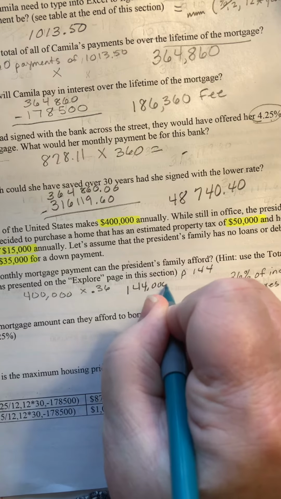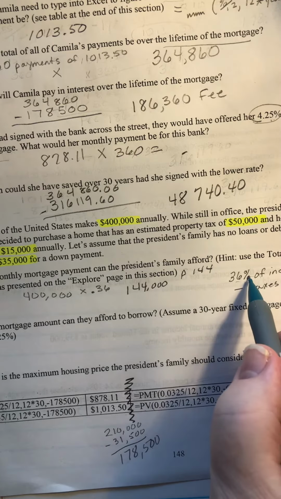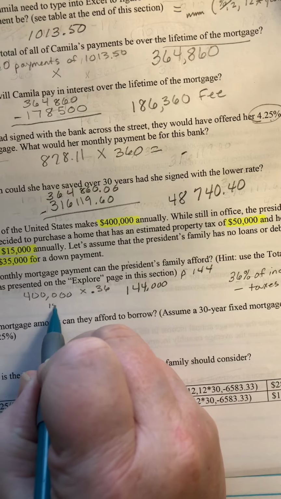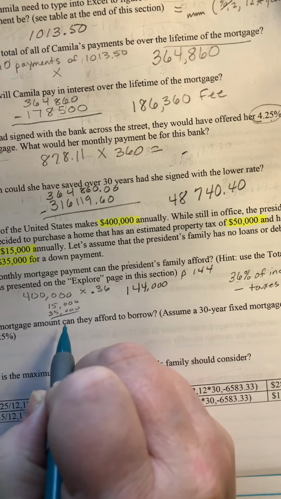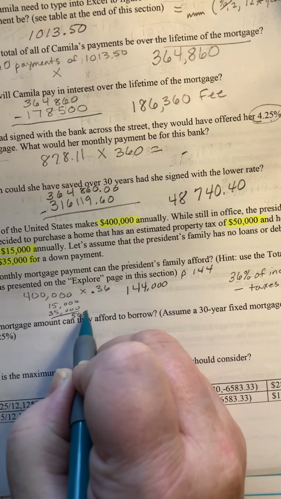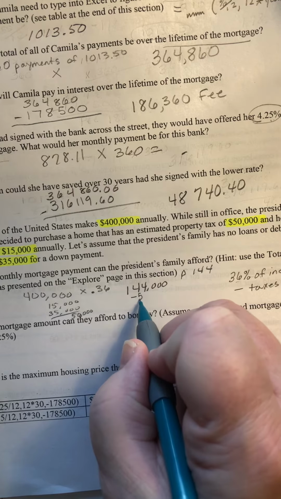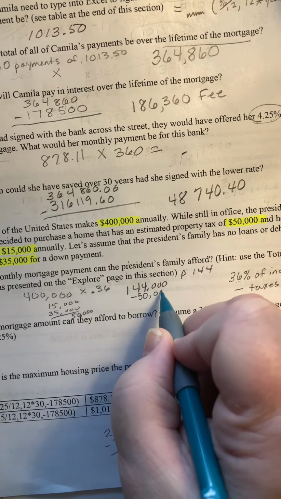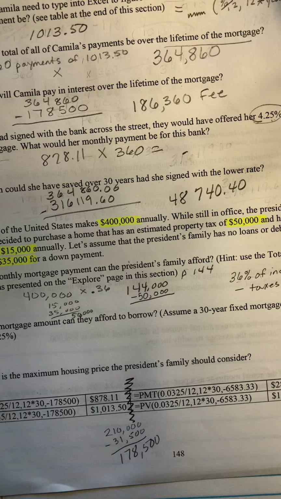144,000 is what they supposedly have available for housing. That's that 36% part. Now we need to subtract their expenses, because they have 15,000 and they have 35,000 that they have to pay. So that's a total of 50,000 a year in taxes and insurance. So they really can't spend 144,000 on a house payment a year. They have to subtract the 50,000 from that they're going to be paying in taxes and insurance.